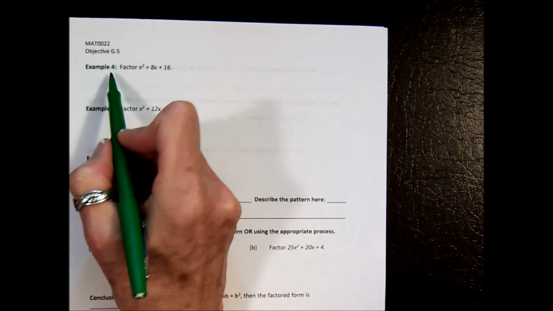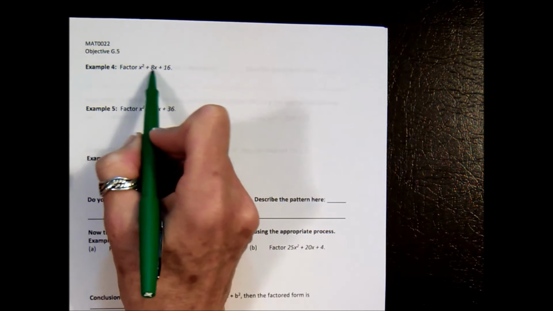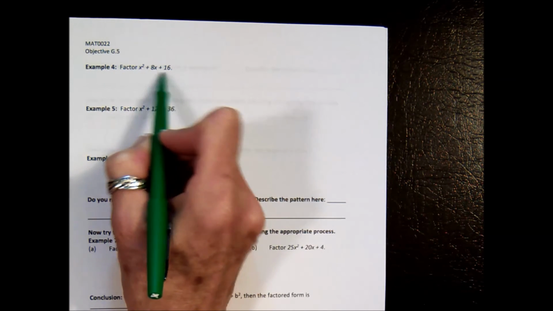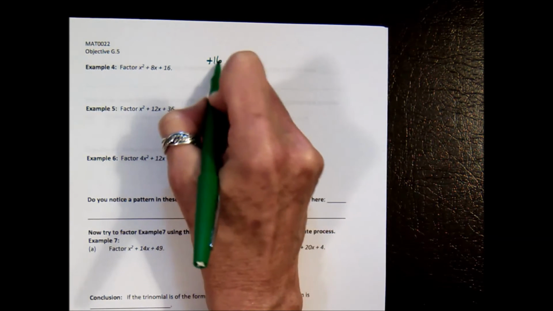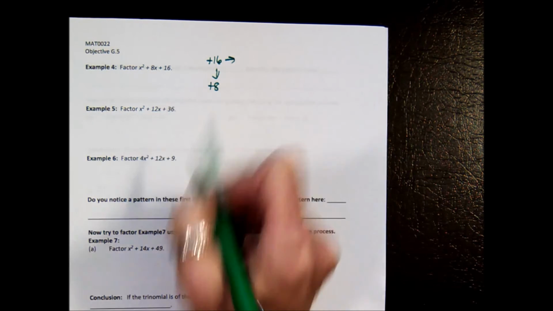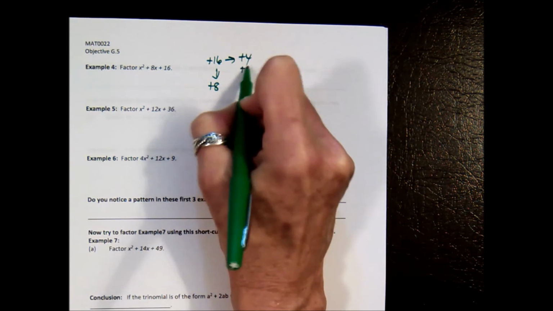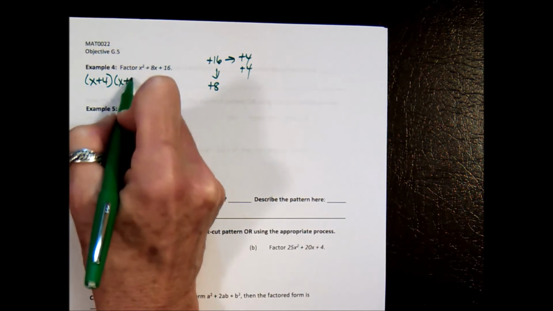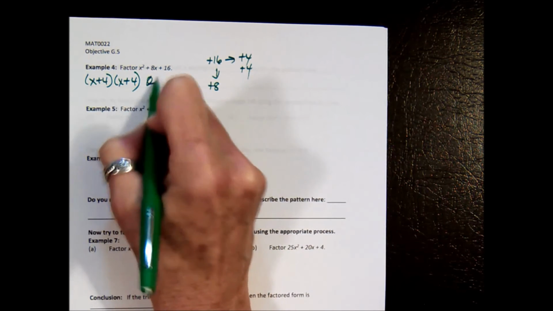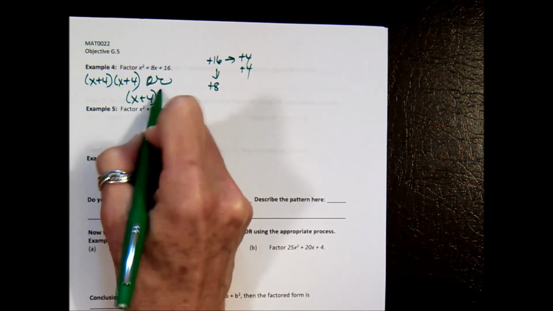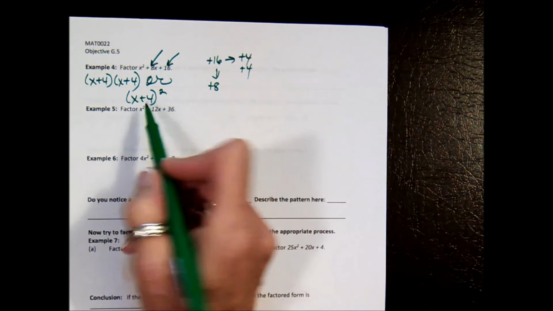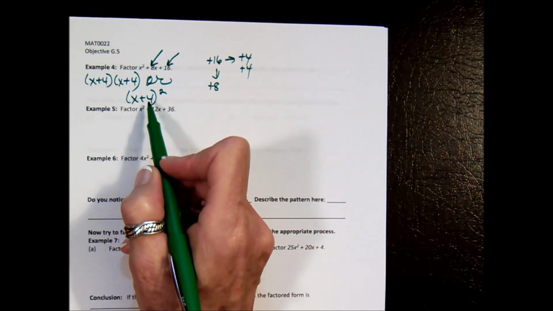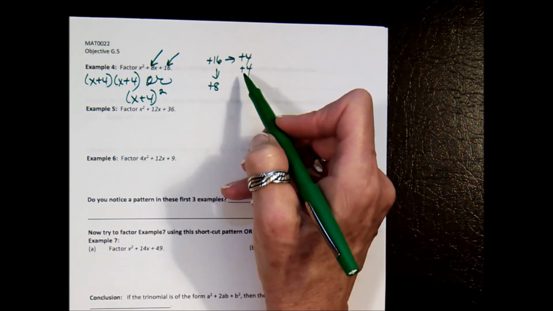So let's look at example 4. It says to factor x squared plus 8x plus 16. First, it's a trinomial with a 1 on the squared term, so it's a short process. I need factors of positive 16 that combine to make positive 8. They just happen to be 4 and 4, both positive. So it would be x plus 4, x plus 4. And what makes this a pattern is that I can write that as x plus 4 squared. And if you notice the relationship of the 16 to the 8, you could have jumped right to here. But you know what? It's almost just as fast to just go ahead and do that short process.